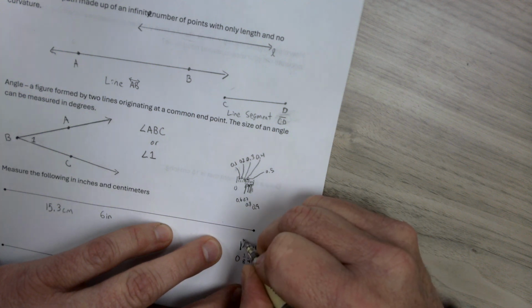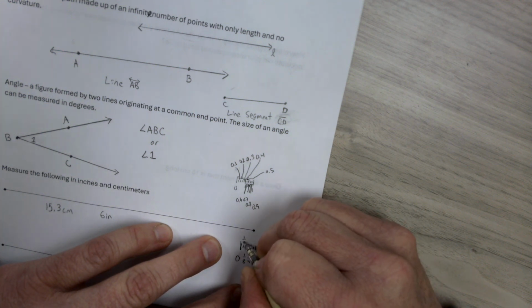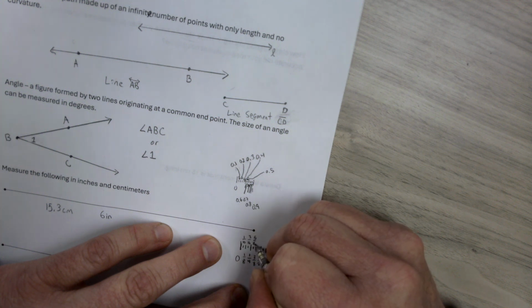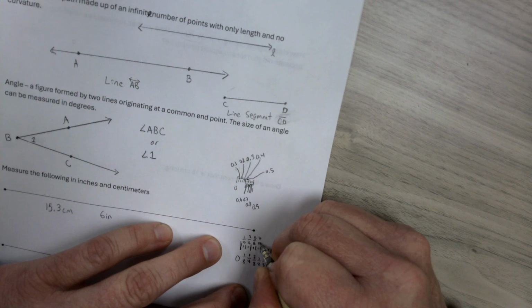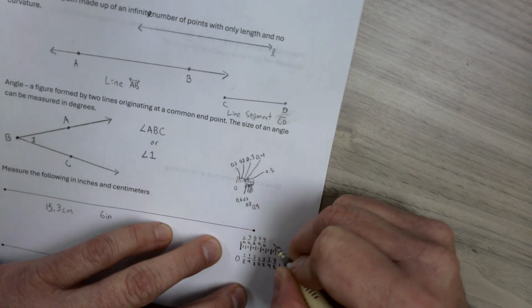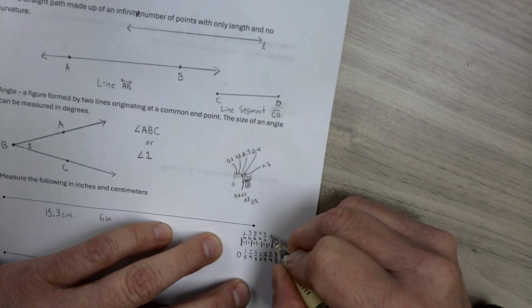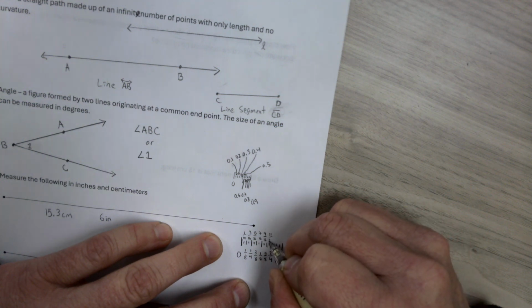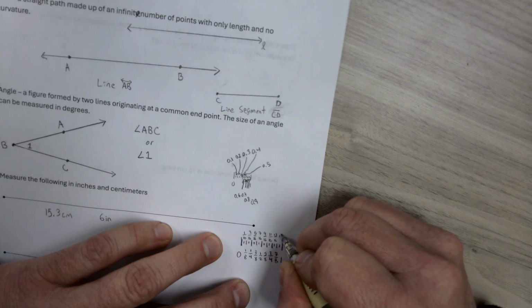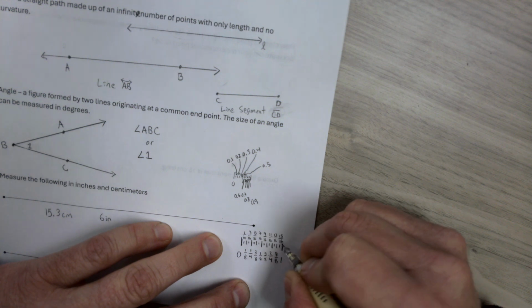And then here I'm going to do the 16ths. That's a 1/16, a 3/16, a 5/16, a 7/16, a 9/16, 11/16, 13/16, and 15/16.